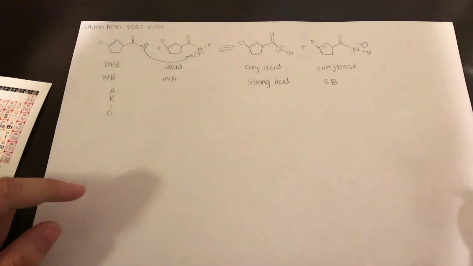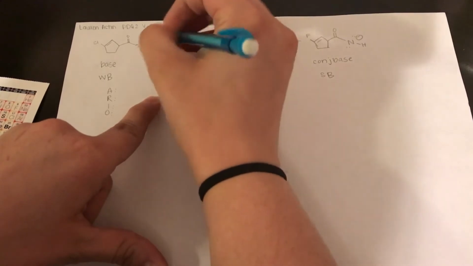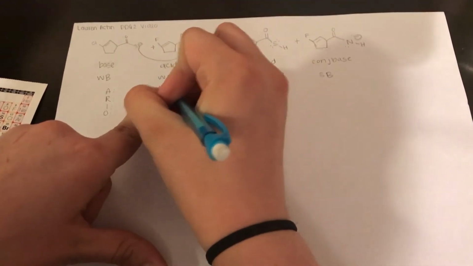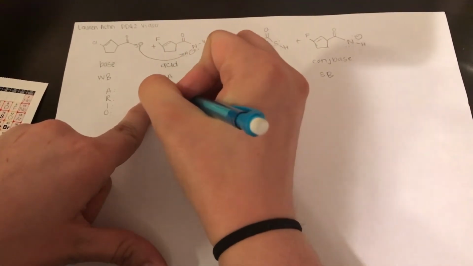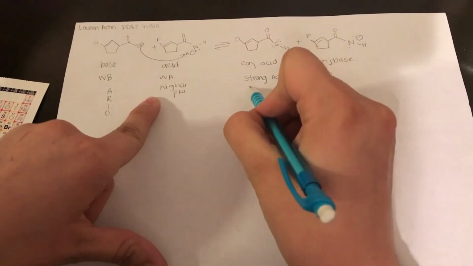Okay, now we need to determine which pKa is going to be higher. A weak acid has a higher pKa, so this molecule is going to have a higher pKa, and a stronger acid has a lower pKa.